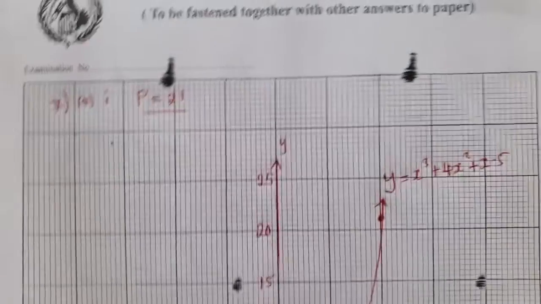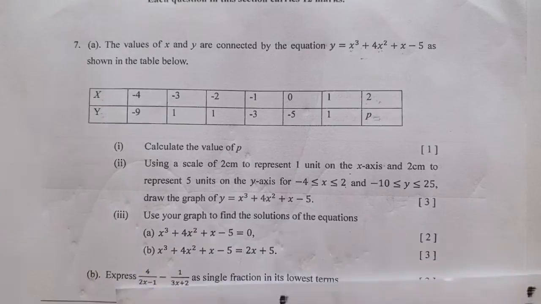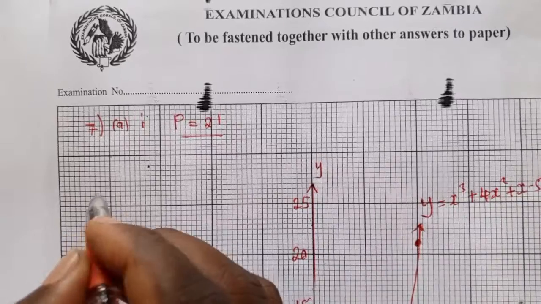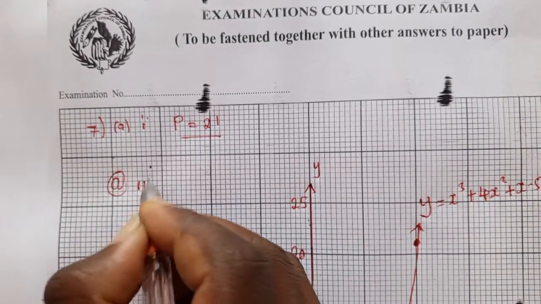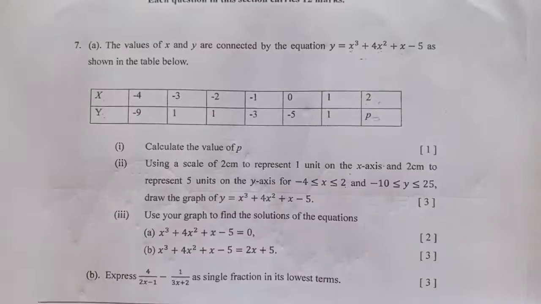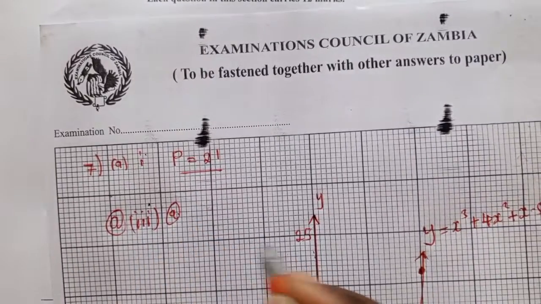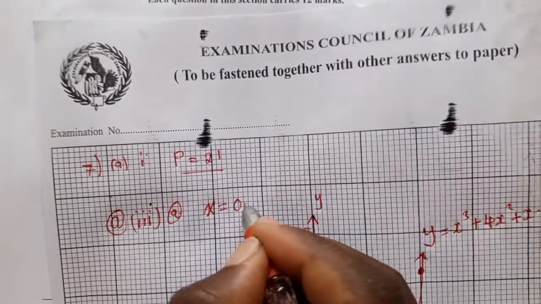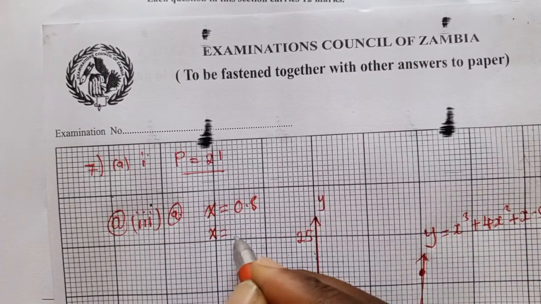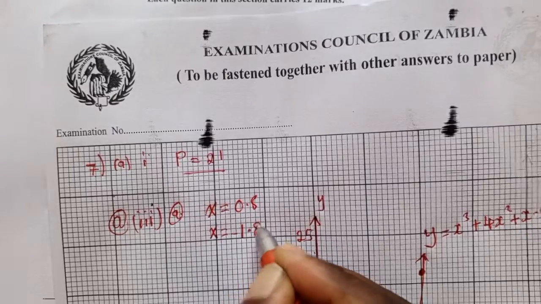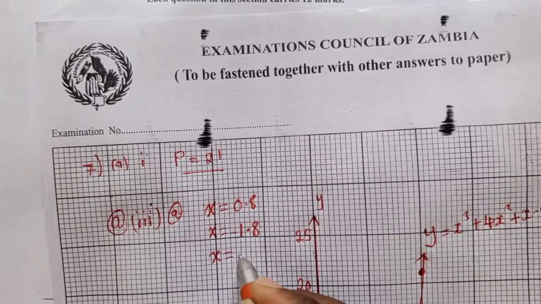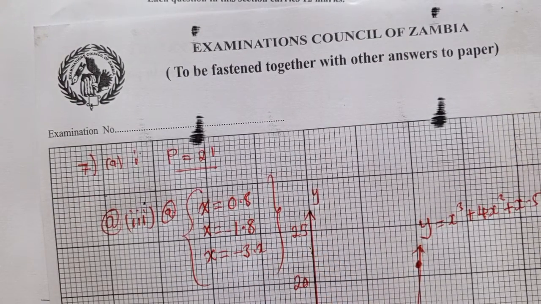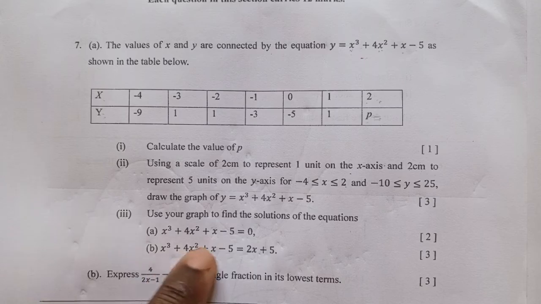So indicate that, for question A3, A, x is equal to 0.8, x is equal to negative 1.8, x is equal to negative 3.2. So these are the 3 solutions we found. You indicate the 3 solutions on your graph paper for this question.